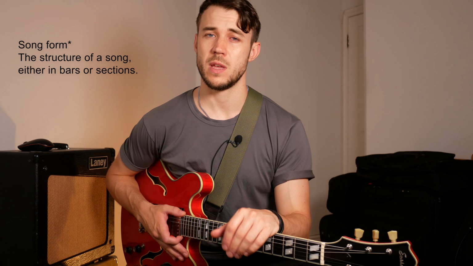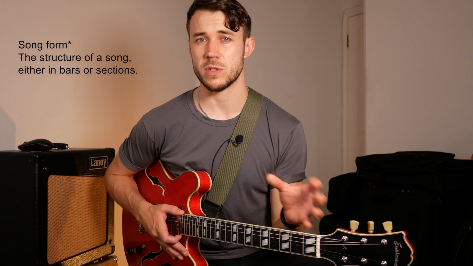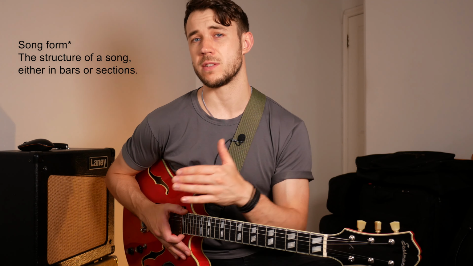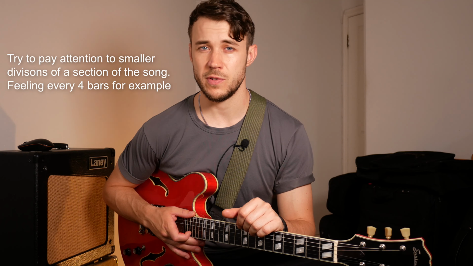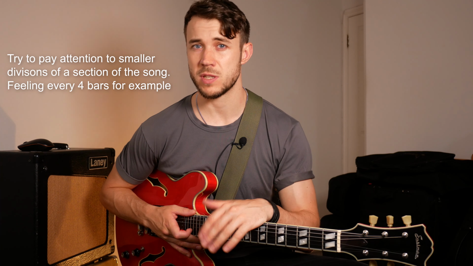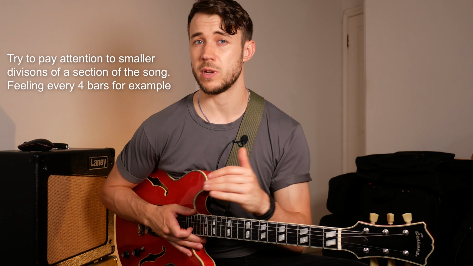Okay, awareness of form is really important when it comes to phrasing. Knowing where you are within a song, what section you're on, or where the next section is coming up is incredibly important when it comes to crafting meaningful and clear solos. It's a really good idea to learn to feel the form and feel the chord changes and the bar lengths, etc. without anyone else covering this for you.